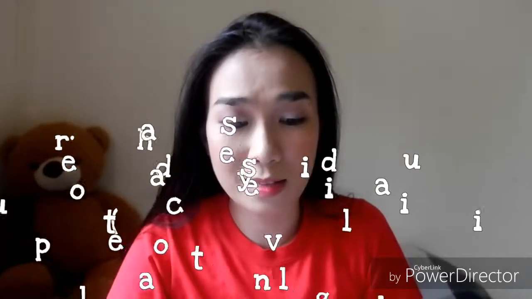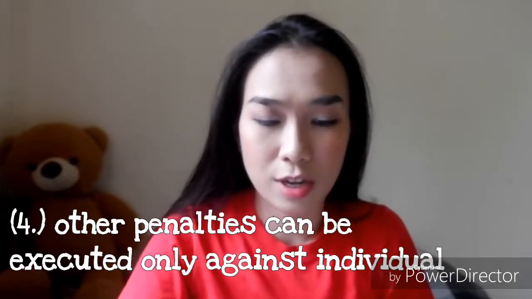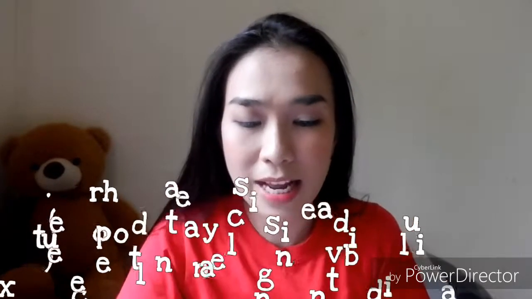And then the last reason is that other penalties consisting in imprisonment and other deprivation of liberty like destierro can be executed only against individuals. So sa mga tao or sa human beings lang naman ma-execute yung imprisonment. Hindi ka naman magagawa ng kulungan for corporation. That's very useless, no? So yun yung mga reasons kung bakit juridical persons like corporations are not active subject of a crime.